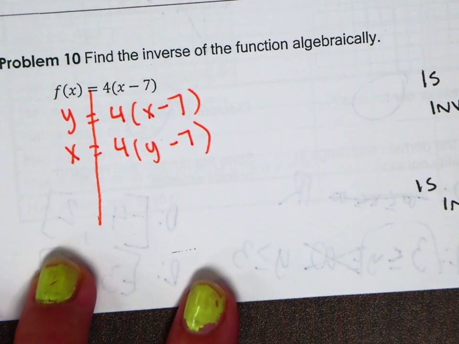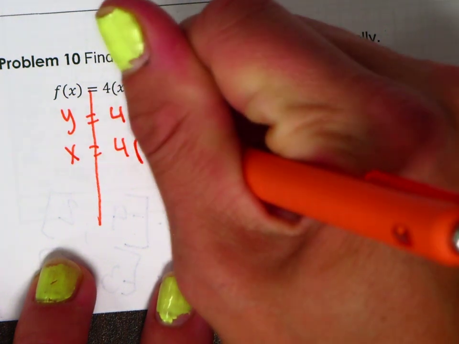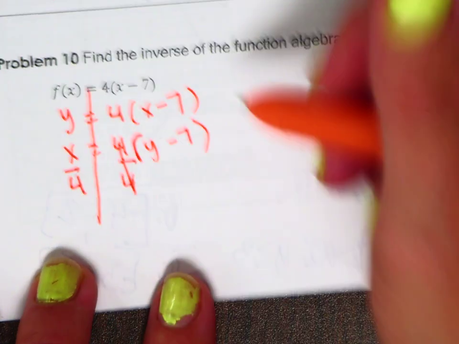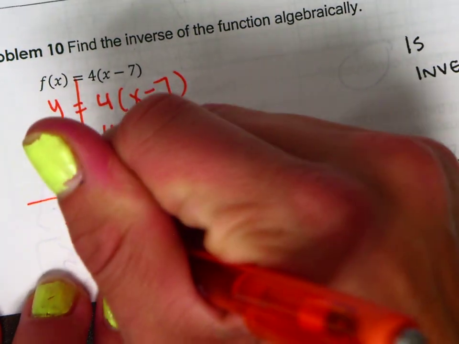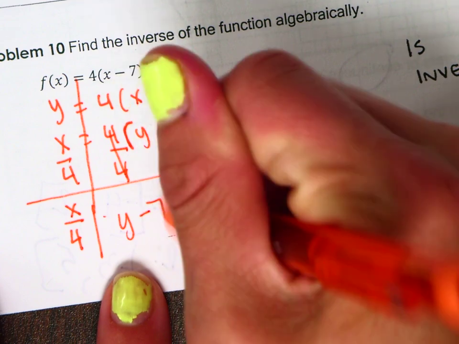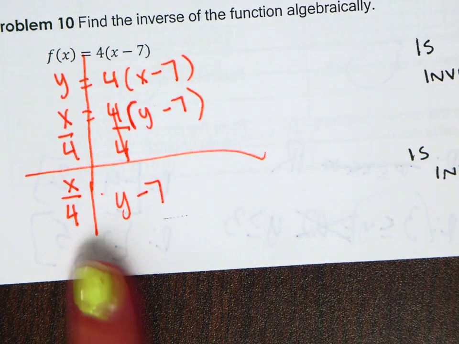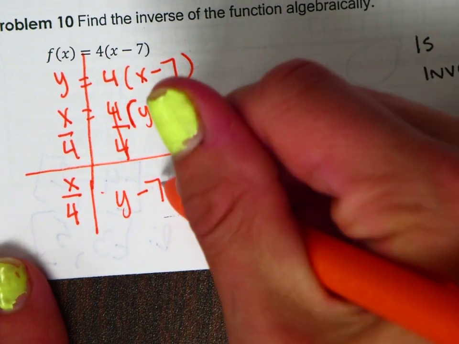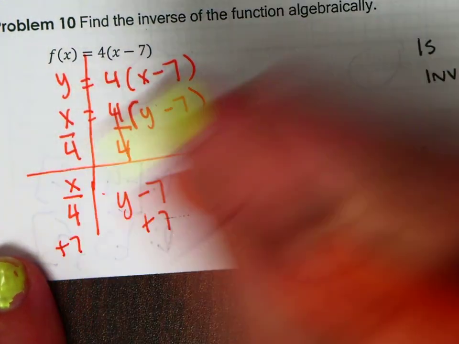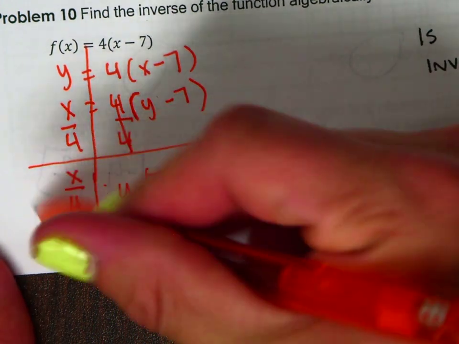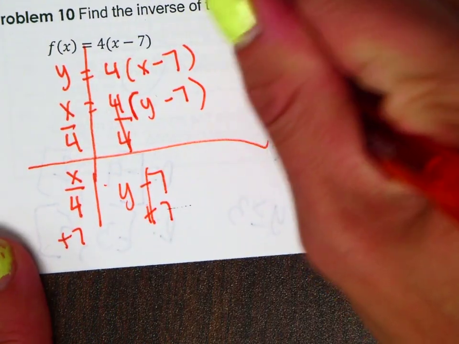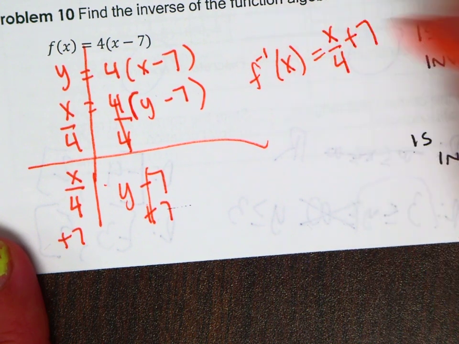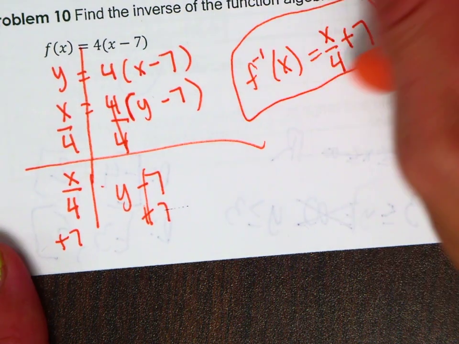If I were you, I would get rid of the 4 first. And the 4 is being multiplied because of the parentheses. So the opposite of that is going to be dividing. So you're going to divide by 4. And remember, there's very little you're going to do on the left side. You just write it as x over 4. Okay, so now on this side, we have y minus 7. To get rid of the -7, we're going to add 7. Once again, there's very little you're going to do over here on the left side. Your inverse is going to be x over 4 plus 7.